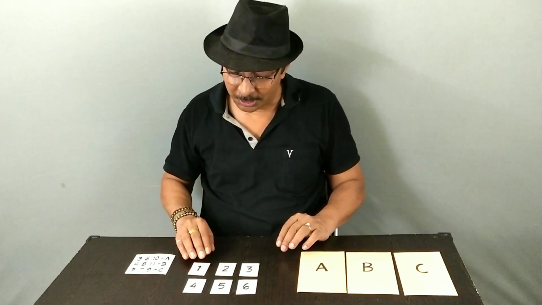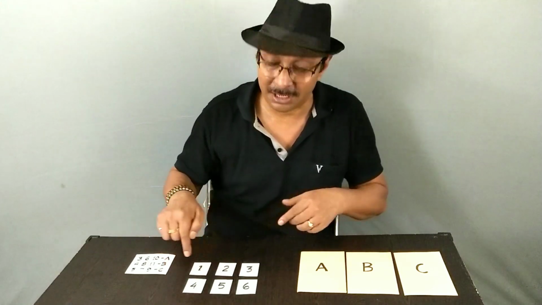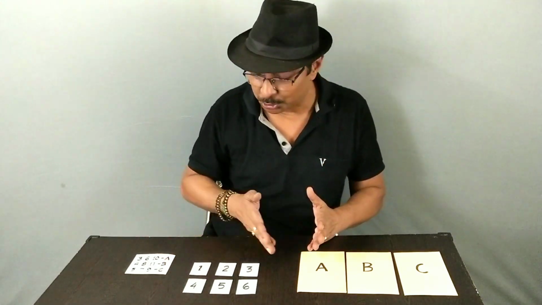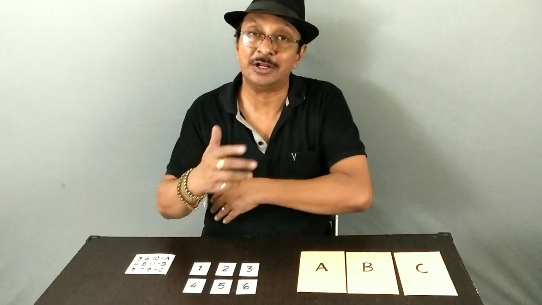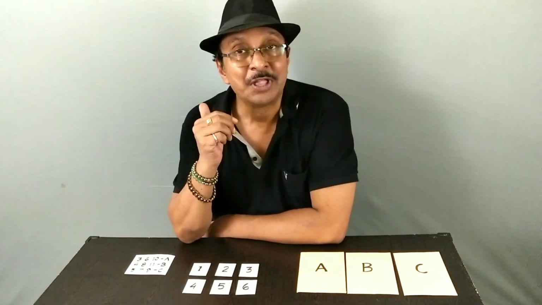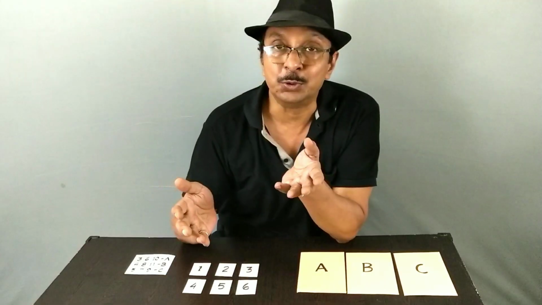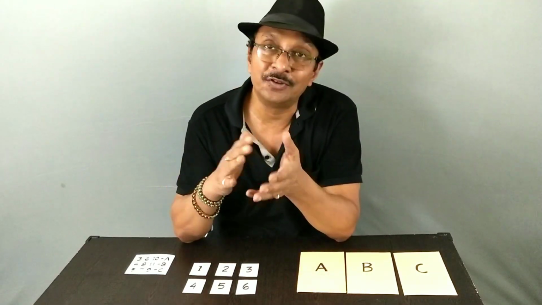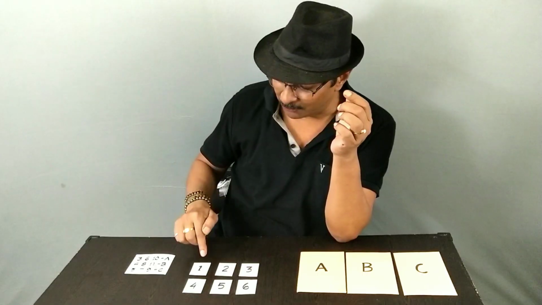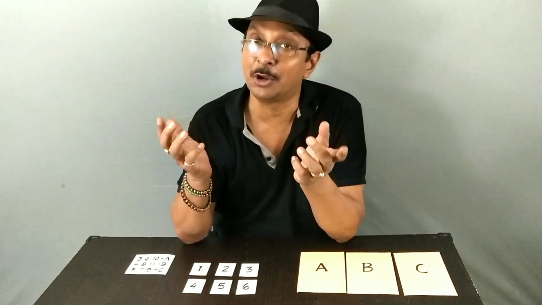What they have to do is that since the numbers are put here in this order, 1, 2, 3, 4, 5, 6. There are 2 rows, the top row and the bottom row. They have to switch 2 of these numbers at a time. That means 1 from the top row and 1 from the bottom row.